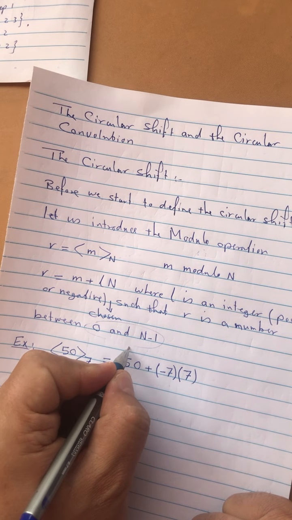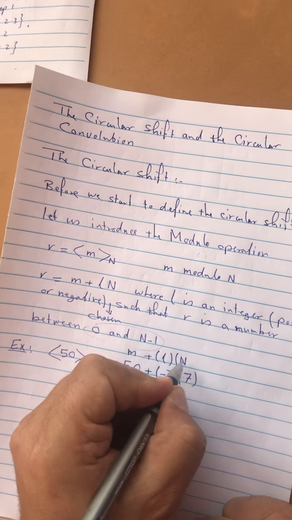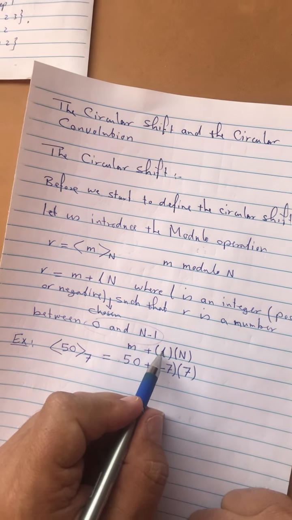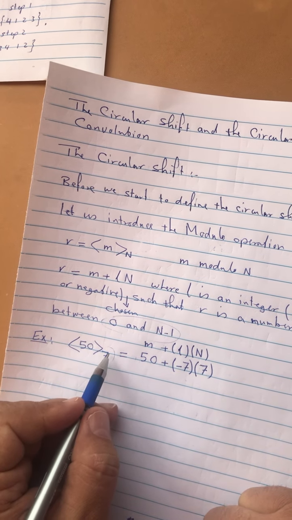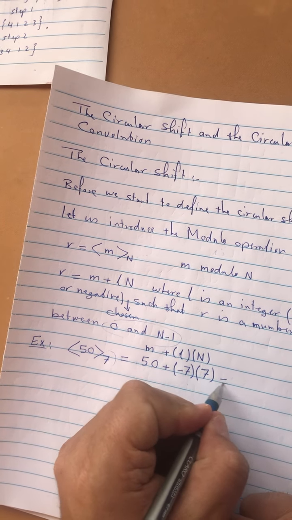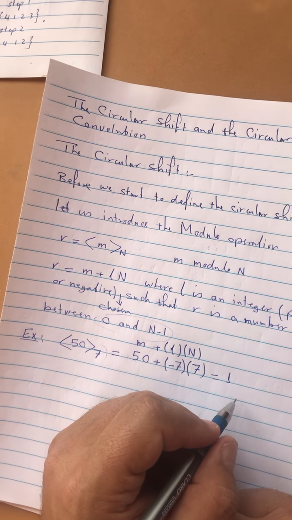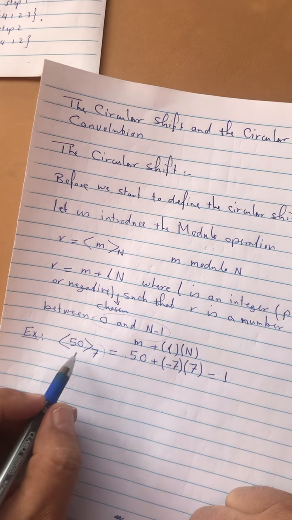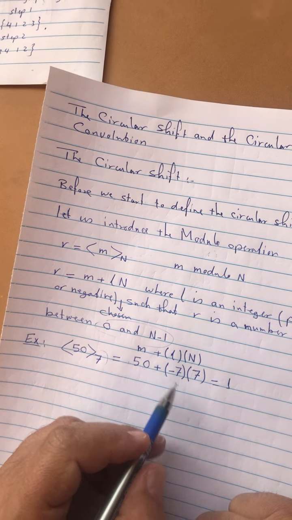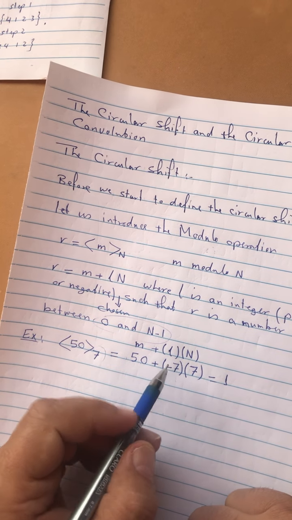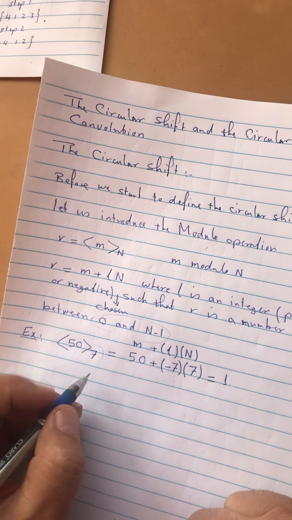So this is M plus L times N, where M is 50, L is minus 7, and N is 7. The result is 1. So 50 modulo 7 is 1. Actually, this is the residue from dividing 50 by 7. 50 by 7 is 7, and what we have left is 1.